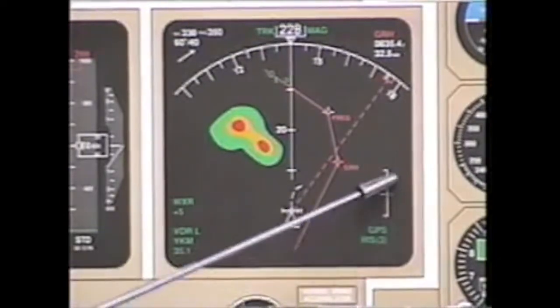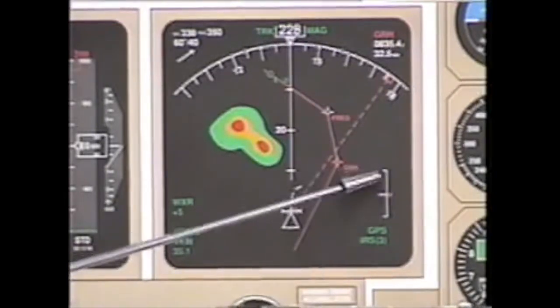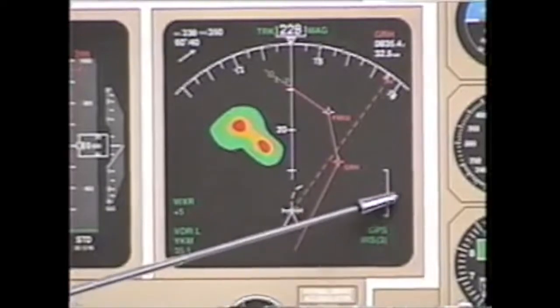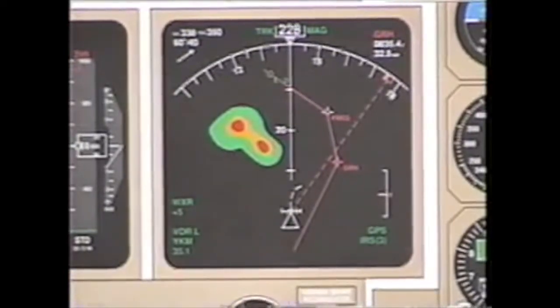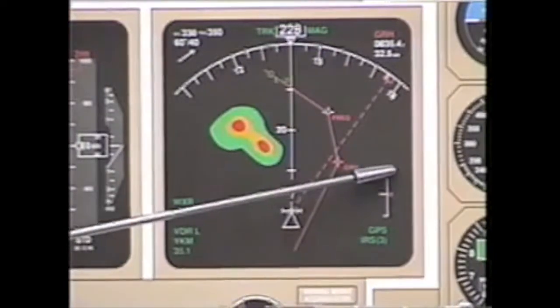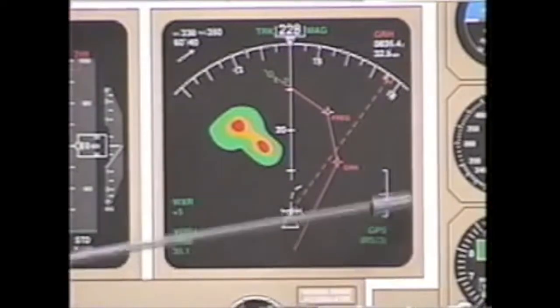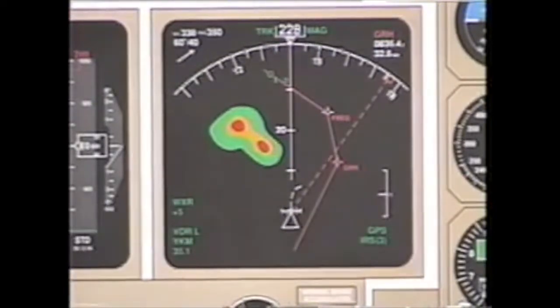Descent path indication: we have reached the top of descent point we have programmed in the FMC. As a result, we pick up our descent path indicator. Full scale, in this particular case, the magenta diamond is right on the path. If we were to deviate below, the diamond would start to rise to full scale. In excess of 400 feet up or down, you'll pick up how far above or below the path you are.